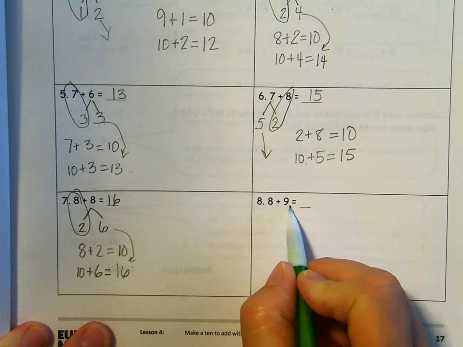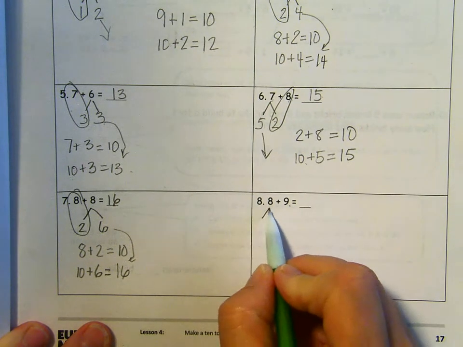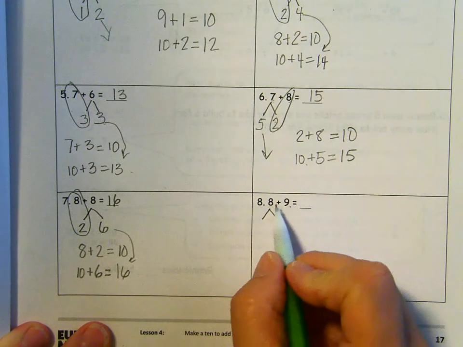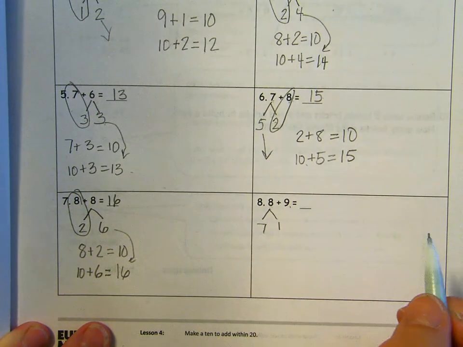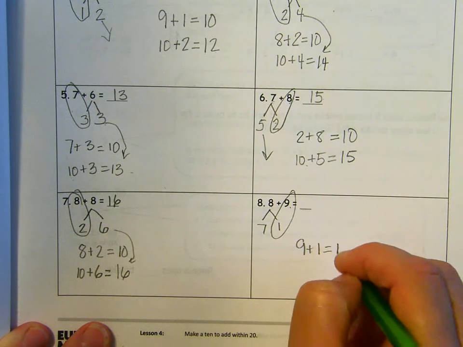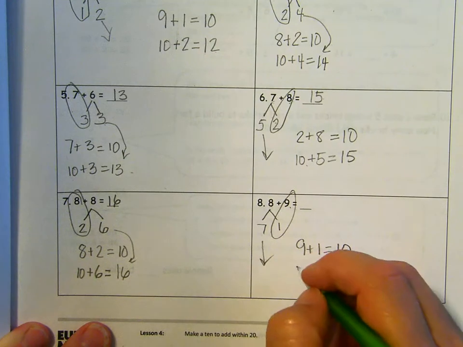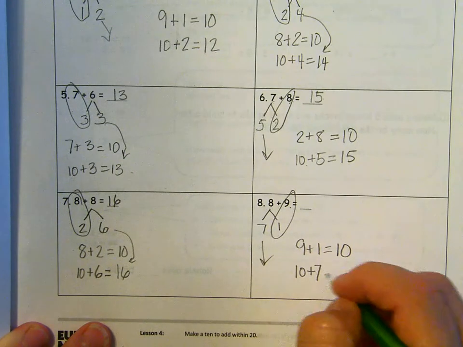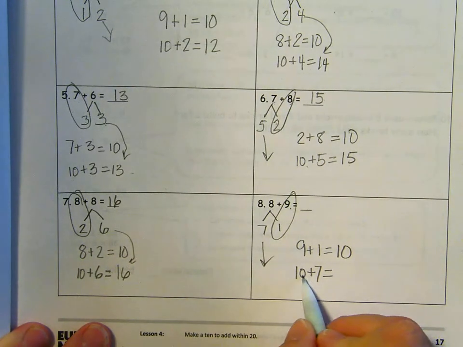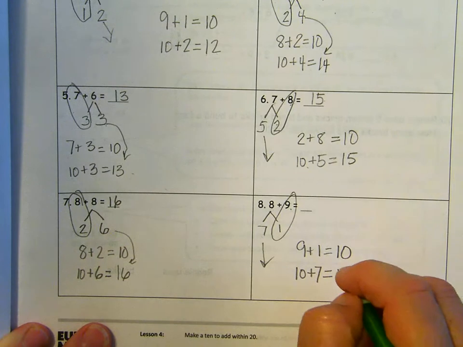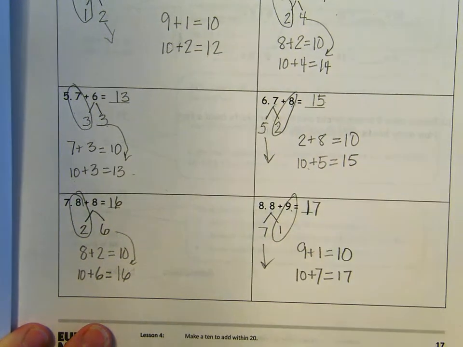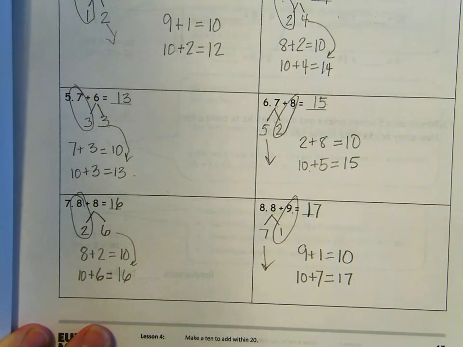So here we go. We have 8 and 9. 9 is closer, so we're going to take 8 and decompose it. I need 1 for my 9. And if I take 1 away from 8, it's going to leave me with 7. So let's put those together, and I have 9 plus 1 equals 10. I'm going to bring that 7 down. 10 plus 7 equals 10, 7. Remember, we're just going to add that 7 to 0. 17. 8 plus 9 equals 17. If you need to pause to catch up, go ahead.